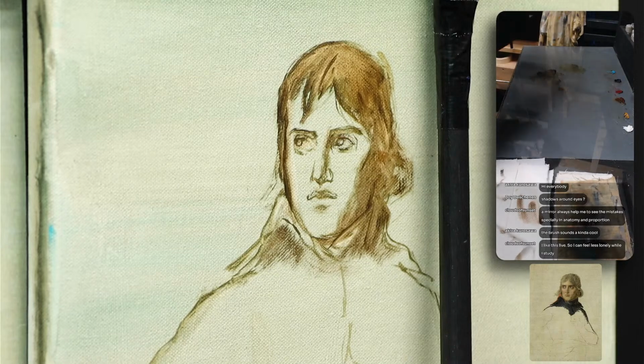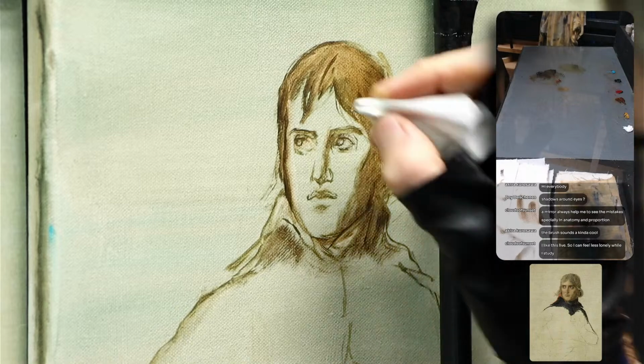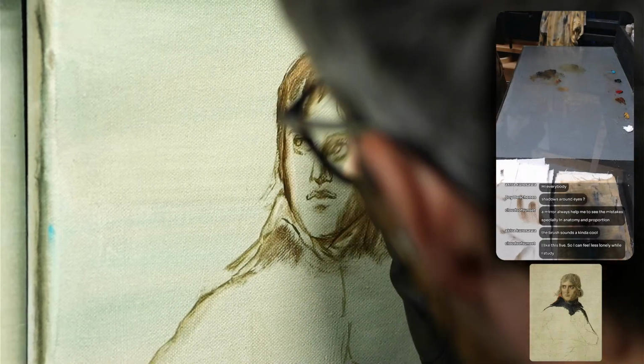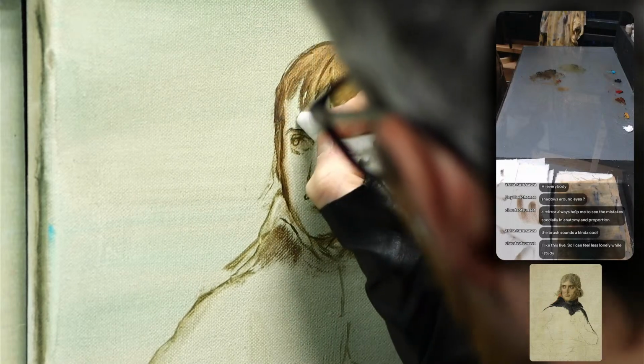Everybody's working on their own stuff. Some people make art, some people follow along. Actually, I think if you go to the Discord, you have some people who posted pictures of their progress following along.